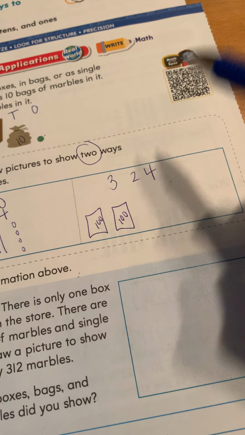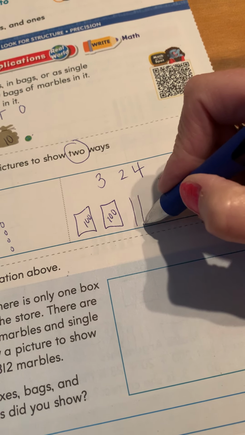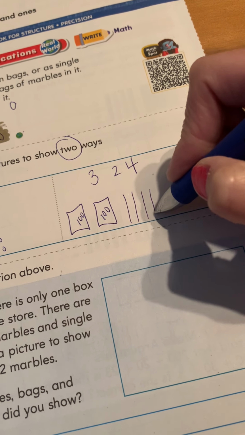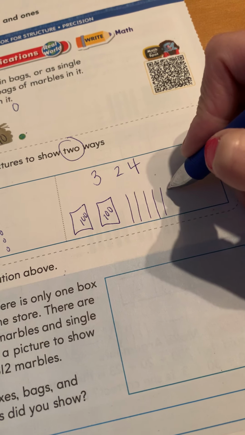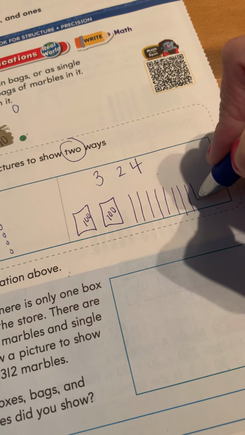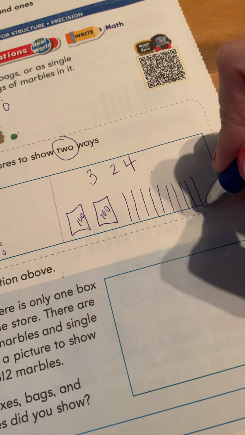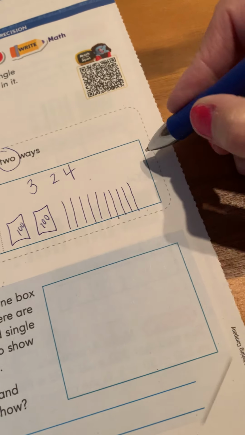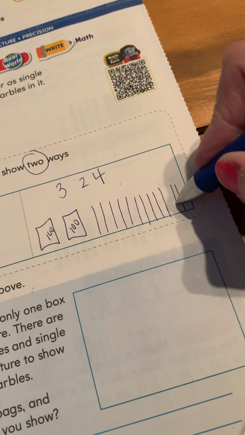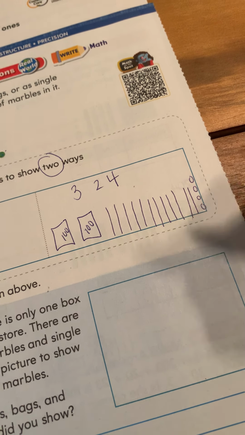100, 200, 210, 220, 230, 240, 250, 260, 270, 280, 290, 300. We have to make 324. 310, 320, 21, 22, 23, 24.